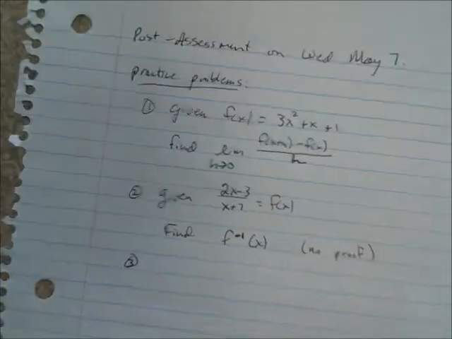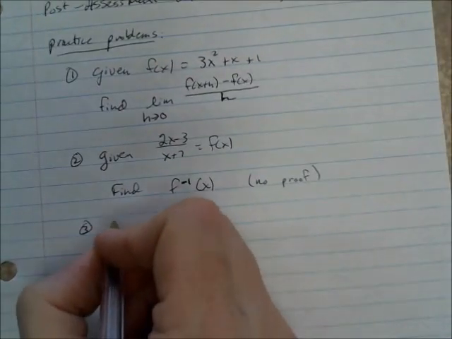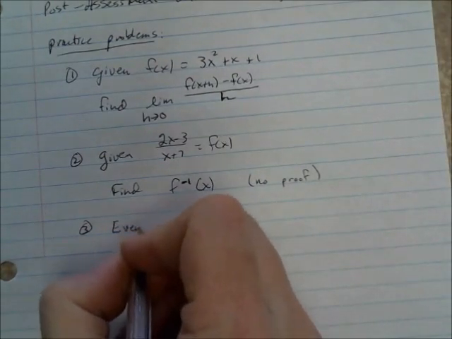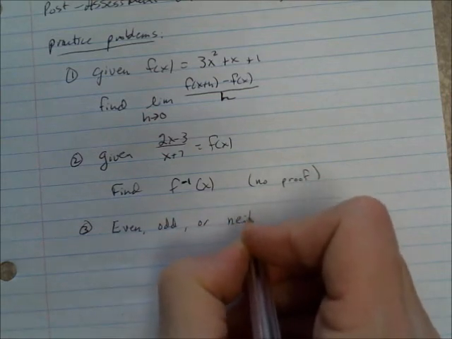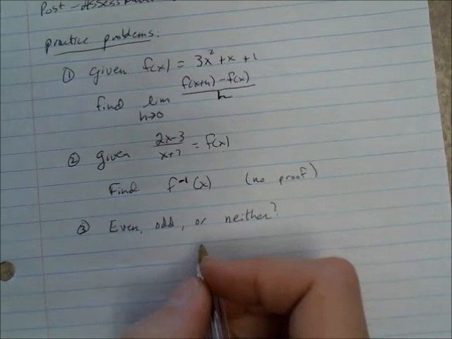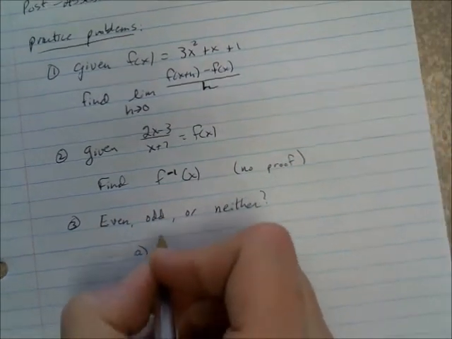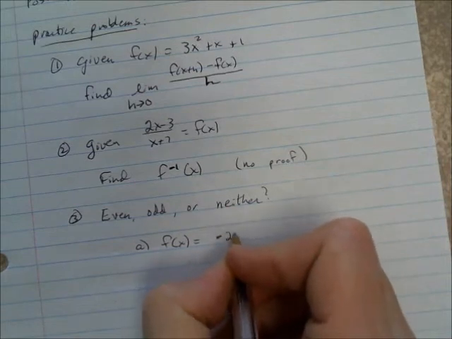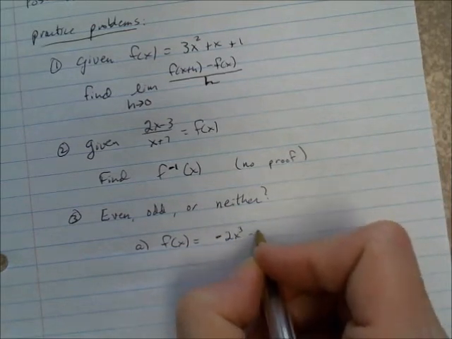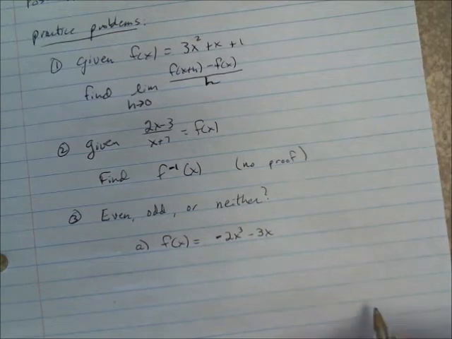The third problem is I'd like you to figure out whether these are even, odd, or neither. Okay, so we have some functions here. Let's say the first function is f of x is equal to negative 2x cubed minus 3x.